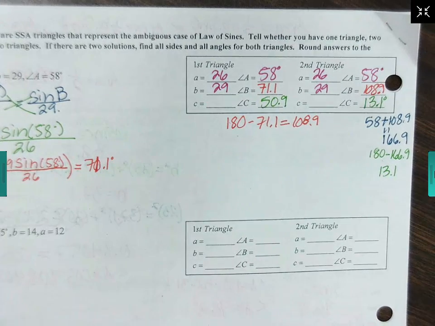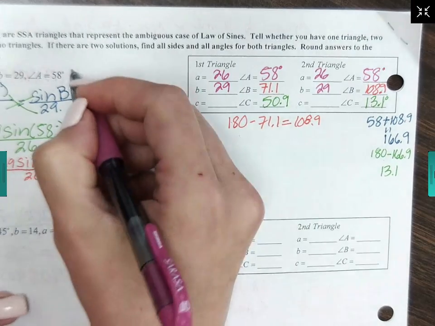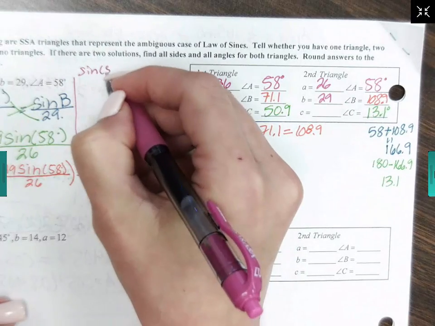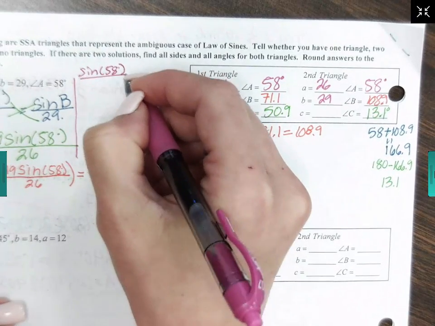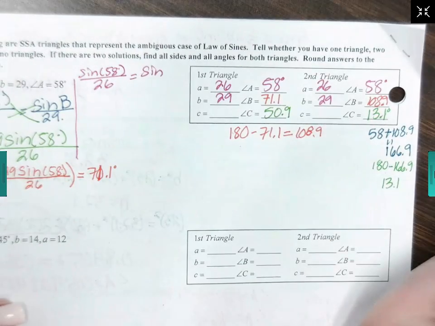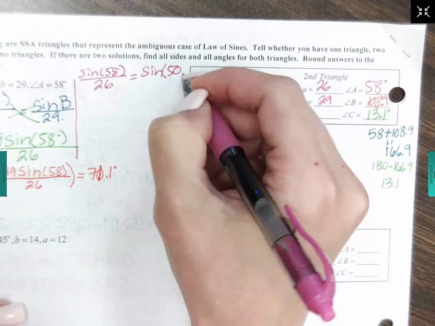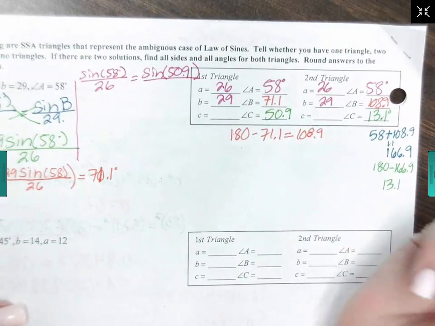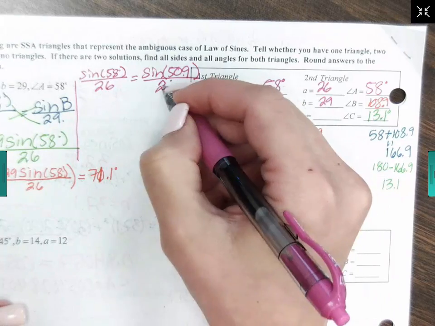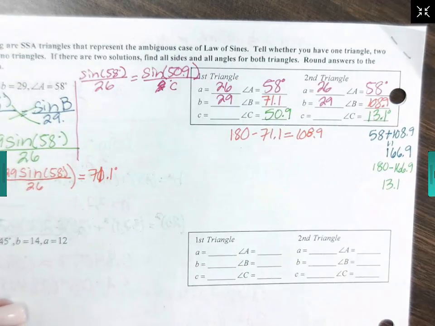Okay, now we just have to use the law of sines to find C in both triangles. So we're going to set this up. Sine of 58 degrees over 26 is equal to the sine of 50.9 degrees over, I'm sorry, not 26, over C, because that's what we're looking for.